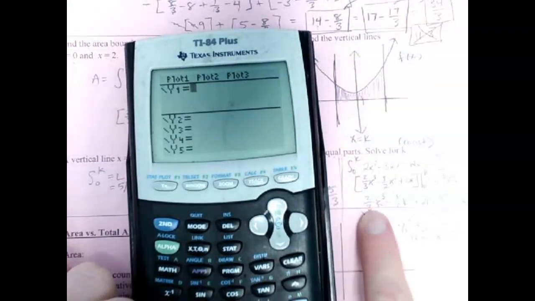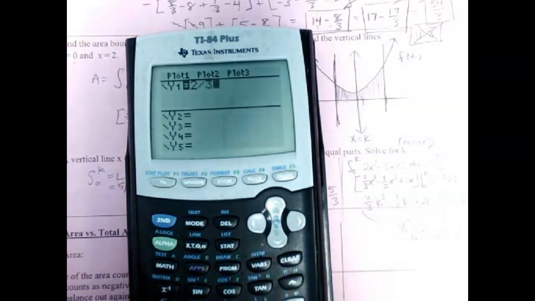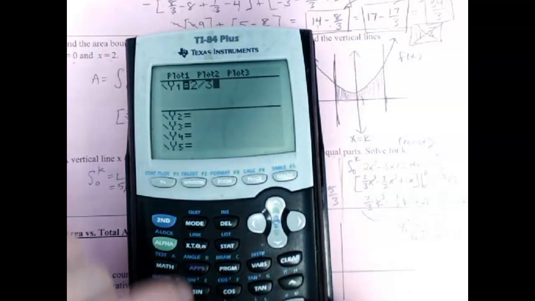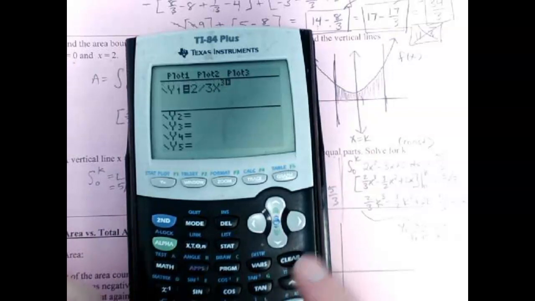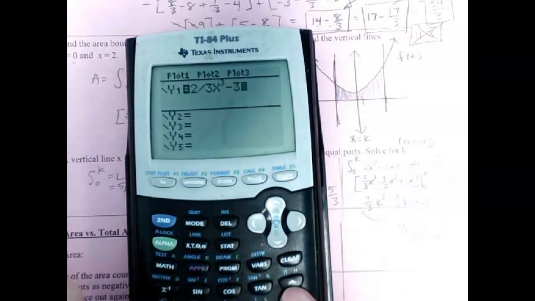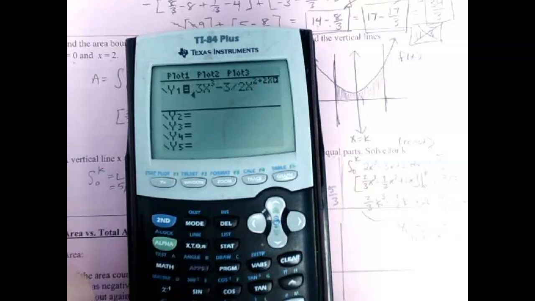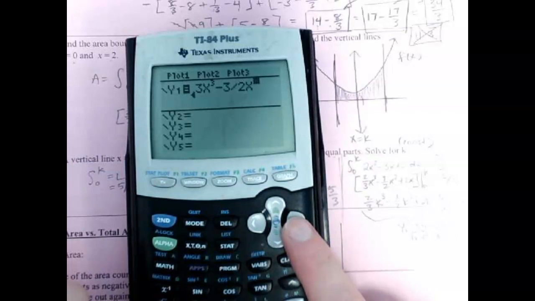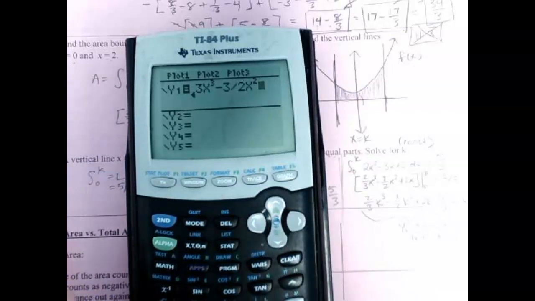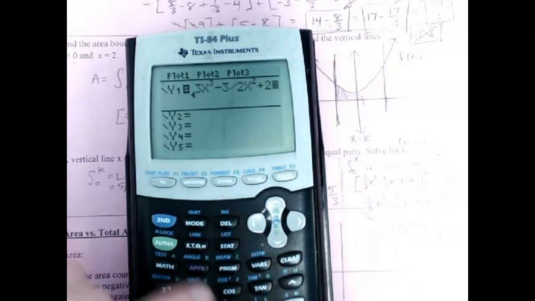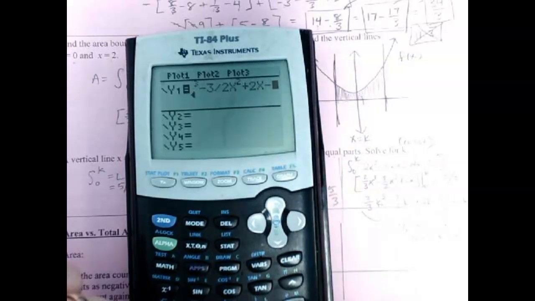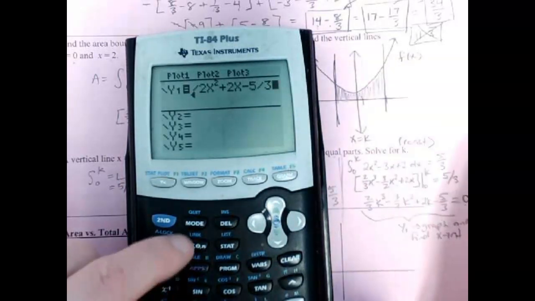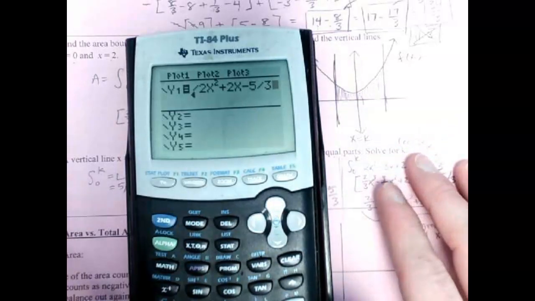You're graphing this: 2/3 x to the third minus 3/2 x squared plus 2x. Oh my gosh, I didn't get out of that exponent, did I? That was plus 3/2 x squared. At least I caught it. Plus 2x minus 5/3. Okay, I'm going to graph this, and then I'm going to find the x-intercept.